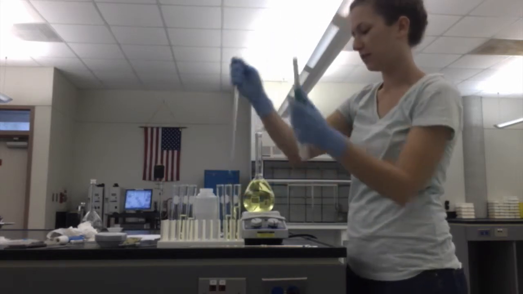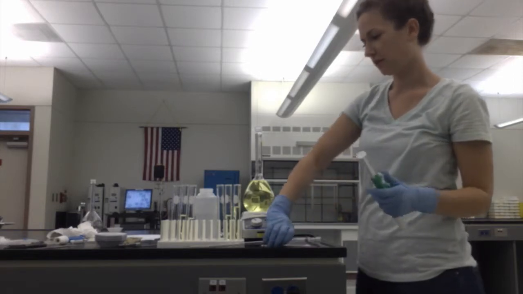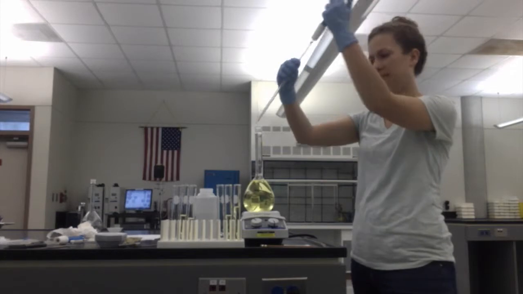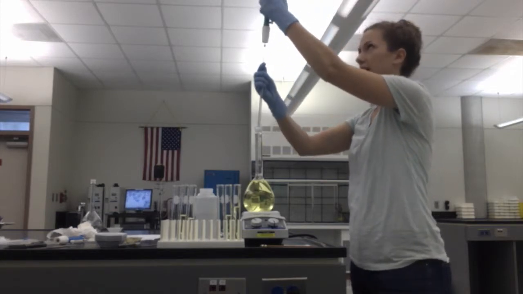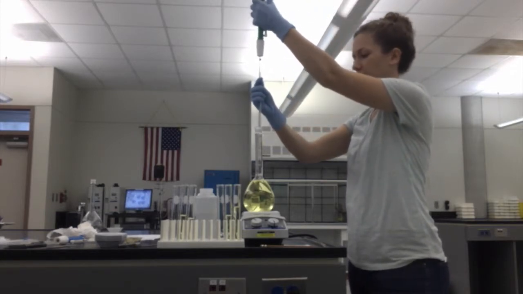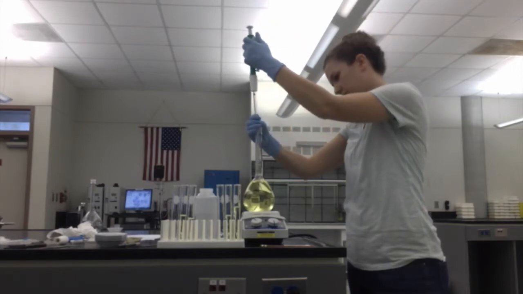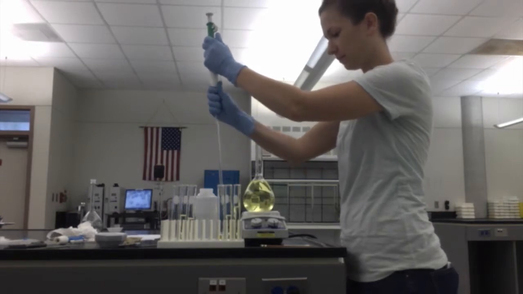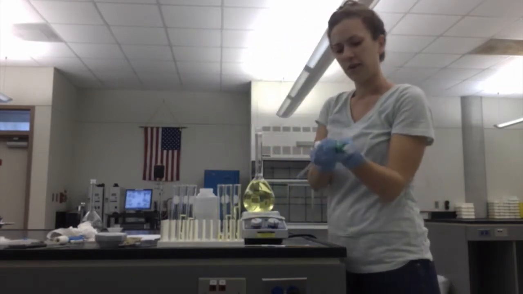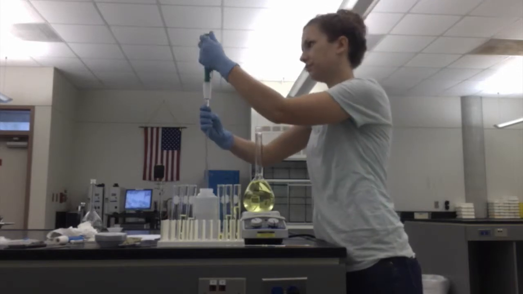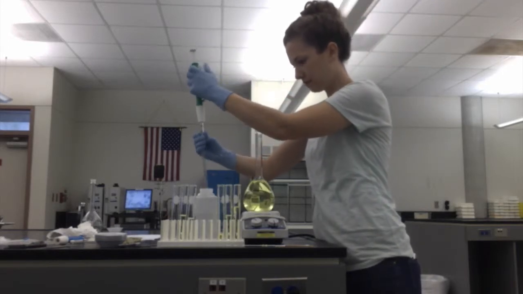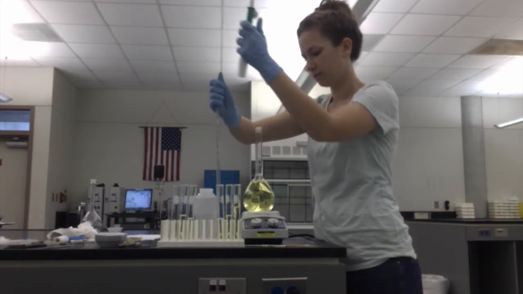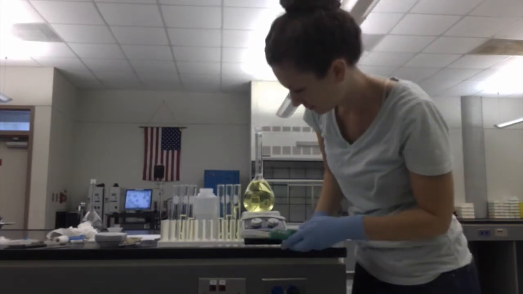Alright, and you can see that one's looking a little more diluted than the first one. And then for our third dilution, we're going to do 2 milliliters of our dye solution in 10 milliliters of water. And 10 milliliters of water. There we go.